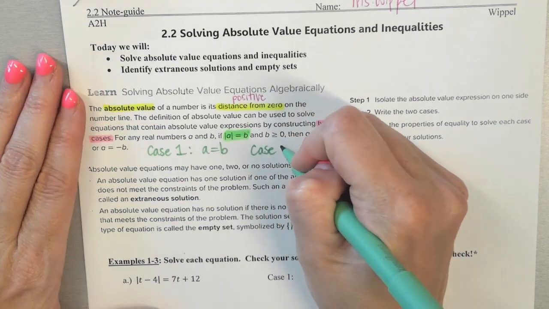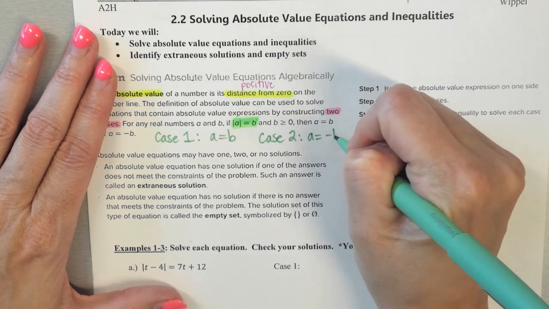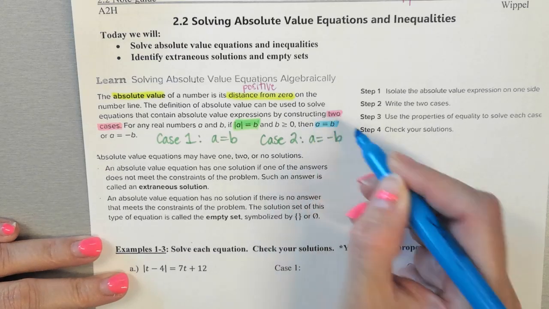And case 2 is very similar. Case 2 means A is equal to the opposite of that value. Okay, so it's a negative, but it also means the opposite because sometimes you start with a negative and the opposite is positive.